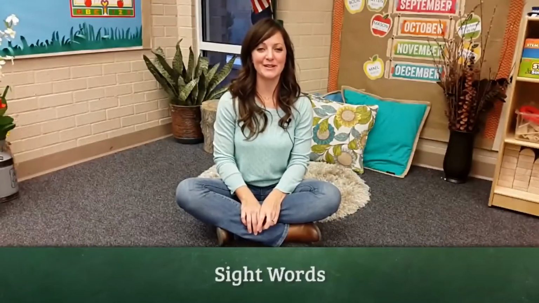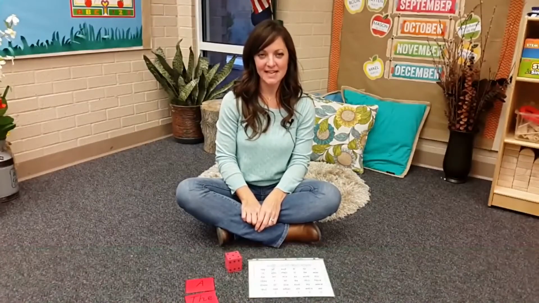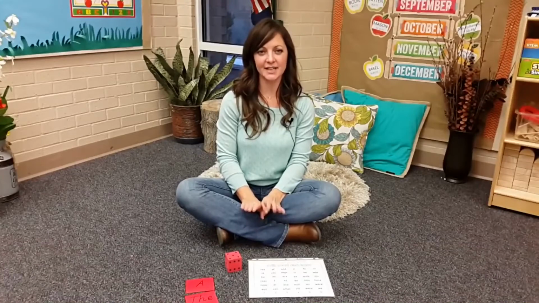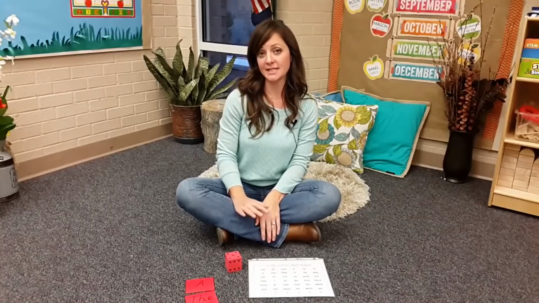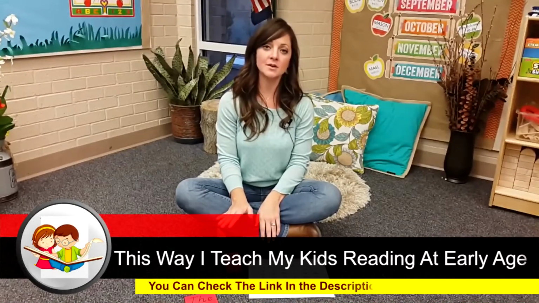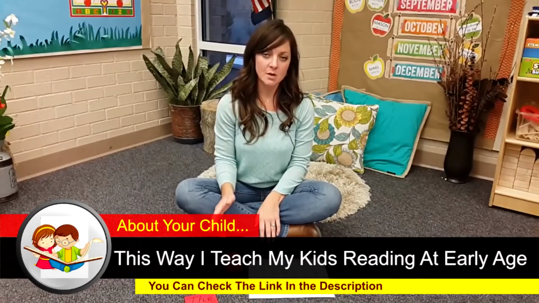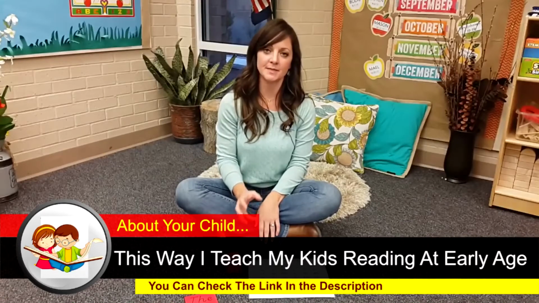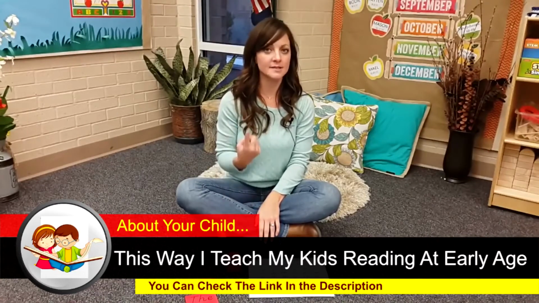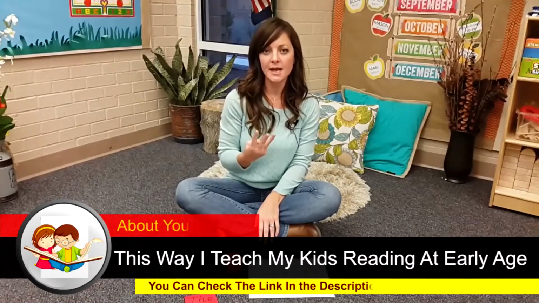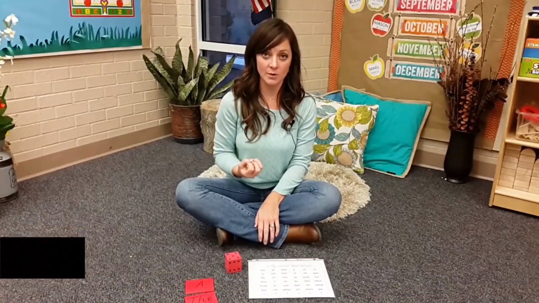Here's a fun game to play with your kids when teaching them sight words. Now, when our early education kiddos are learning to read, there are steps. First, they need to be able to identify all the letters. Then understand that all the letters make a sound. When they can manipulate those sounds and put them together, they can read CVC words, or consonant, vowel, consonant words, by easily just sounding them out.